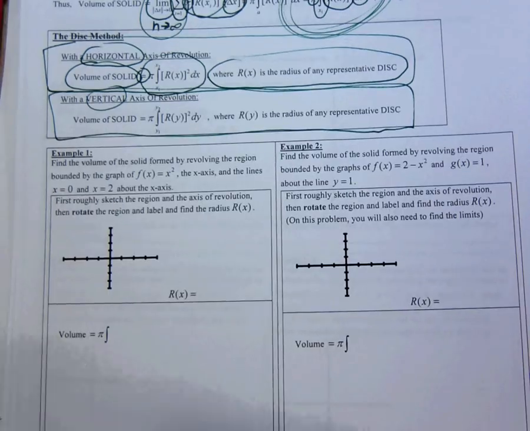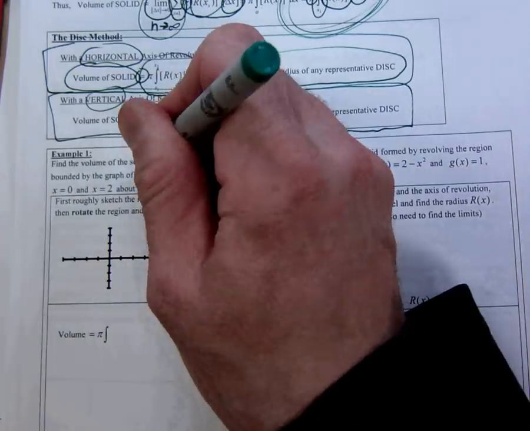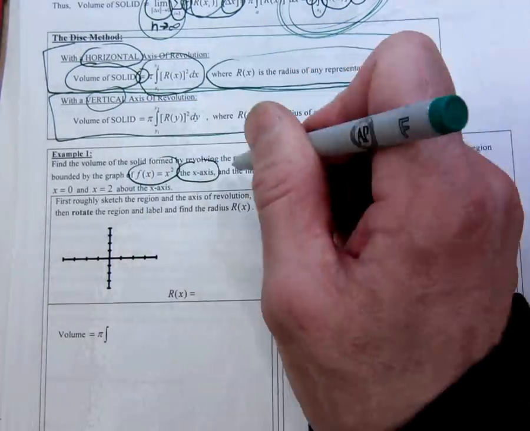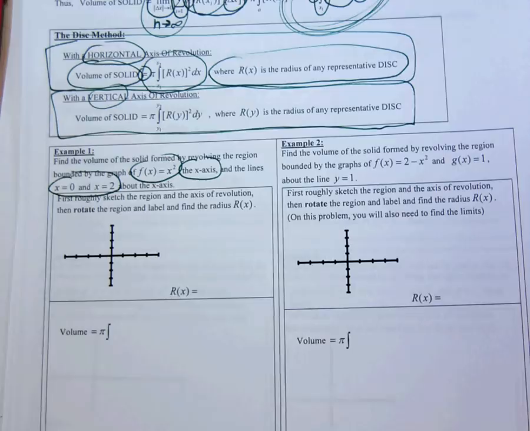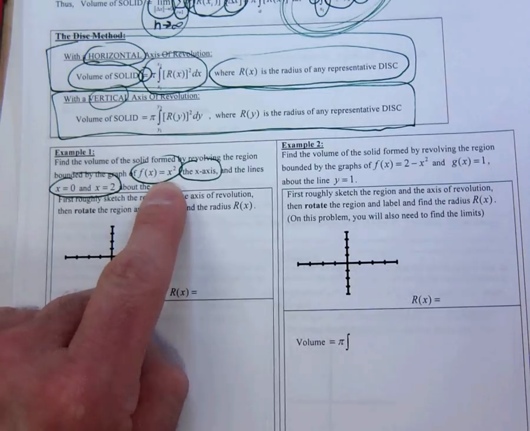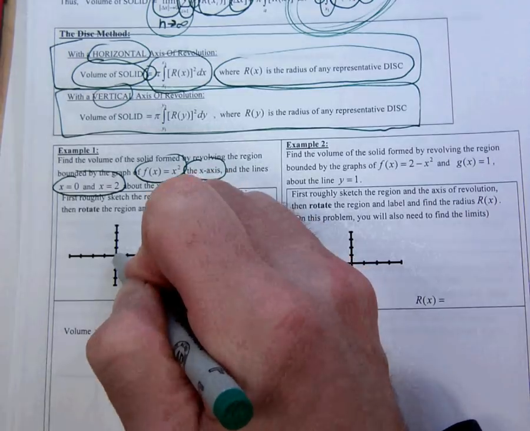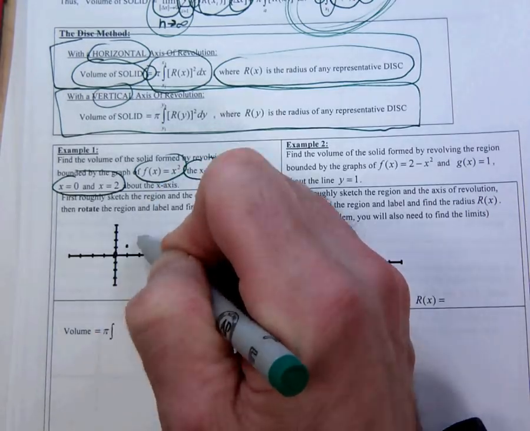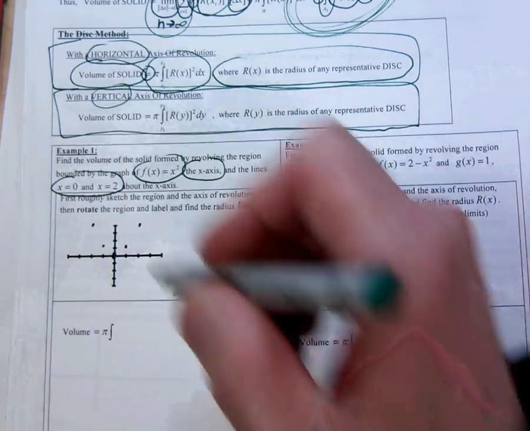It says find the volume of the solid formed by revolving the region bounded by this graph, the x-axis, and the lines x equals 0 and x equals 2. I circled all those in green for a reason. So let's just go with those 4 things and let's draw the region they're talking about. Ready? What is this? That f of x equals x squared is a what? Parabola. Give me some points, quick. 0, 0; 1, 1; 2, 4; and then by symmetry, I'm going to have those other points corresponding over here, right?